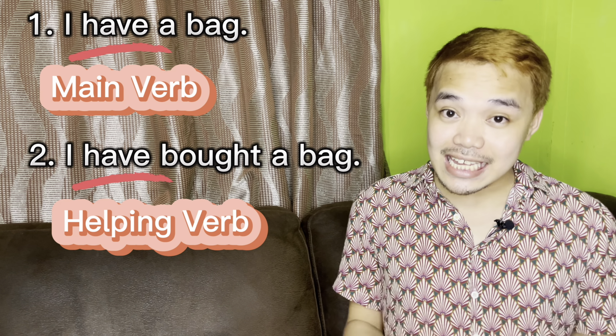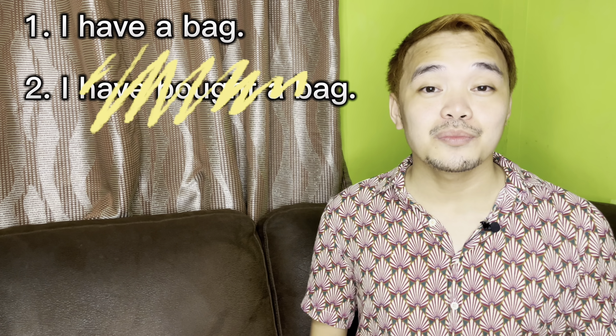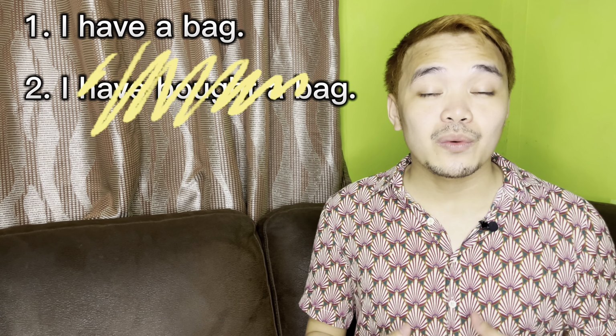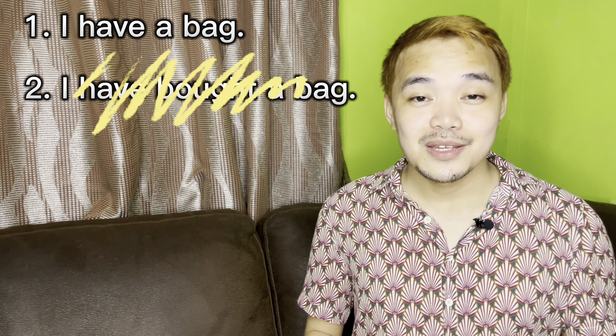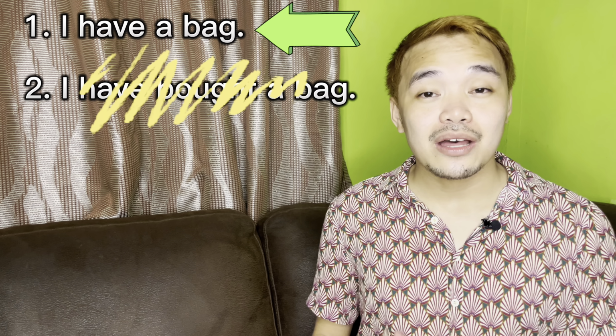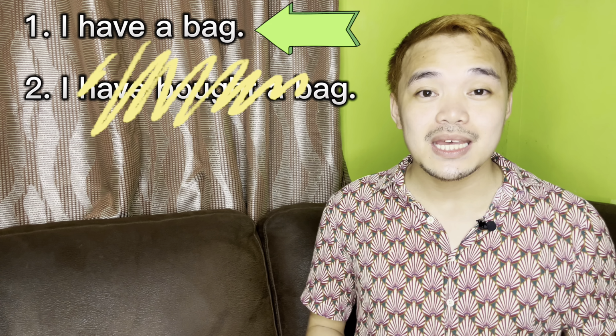In our lesson today, we will not use the second sentence, which is the present perfect tense. As what I have told you, perfect tenses for now are quite difficult for you to understand. So we will just focus on have as a main verb in a sentence, as in our example, I have a bag. So again, we will just focus on have as the main verb in a sentence, okay?